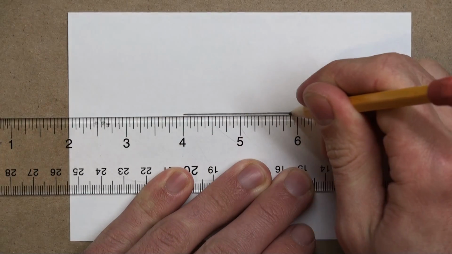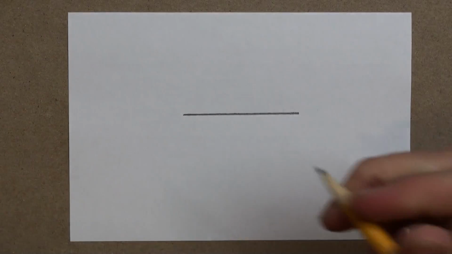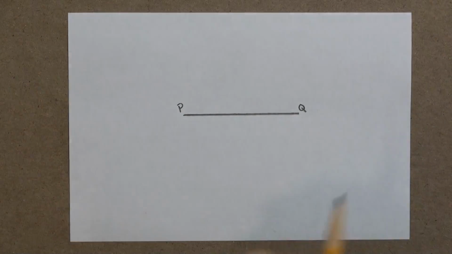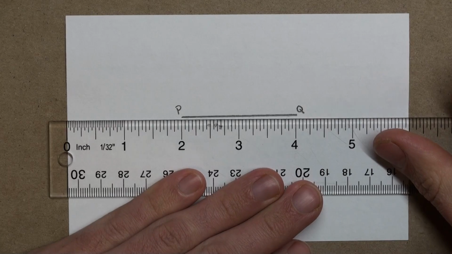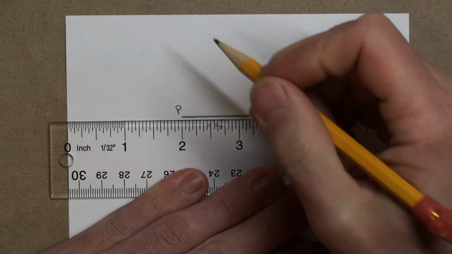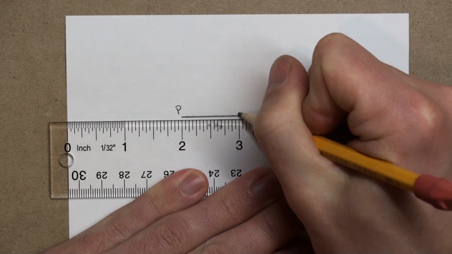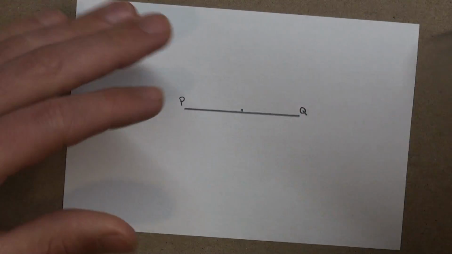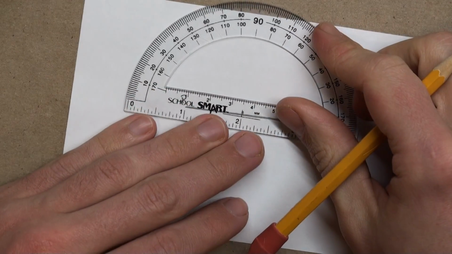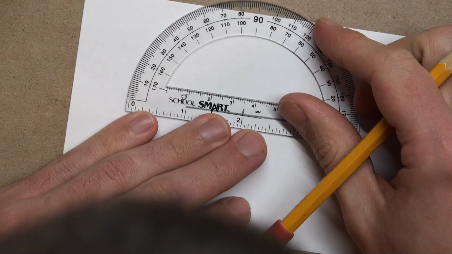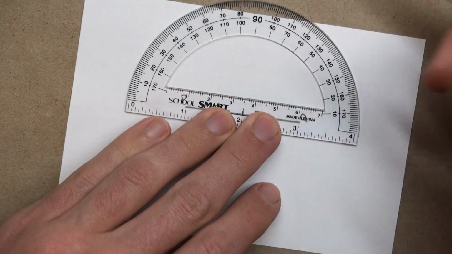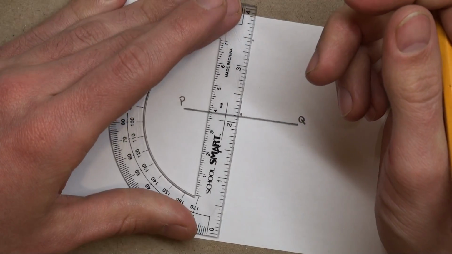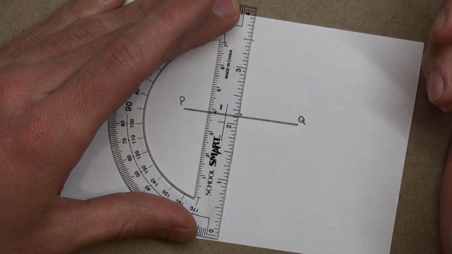Okay, say we have this line segment and it's PQ. The locus of points equidistant from those 2 points, I went halfway, and it's a perpendicular bisector, so I also need to go perpendicular.